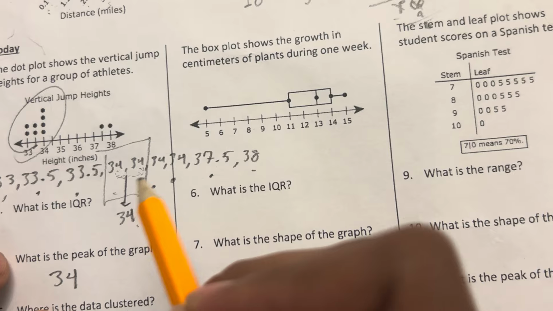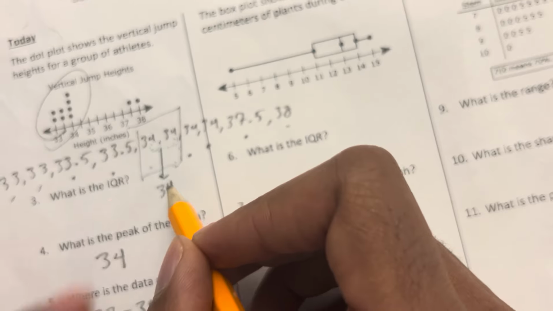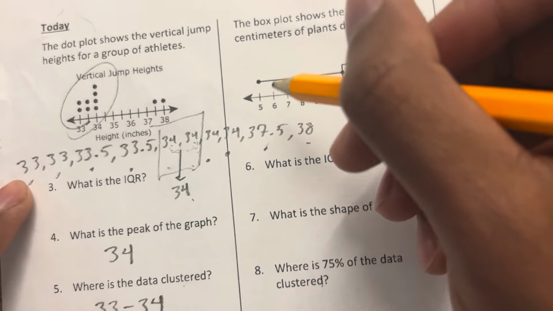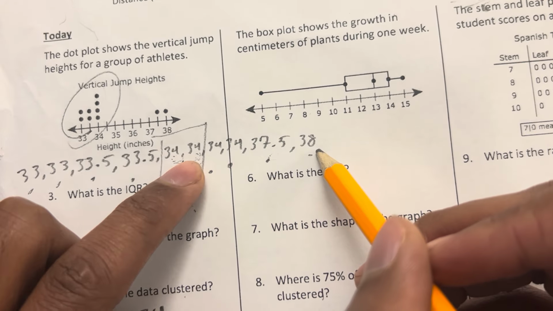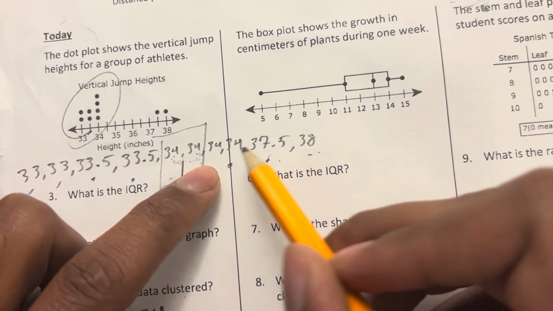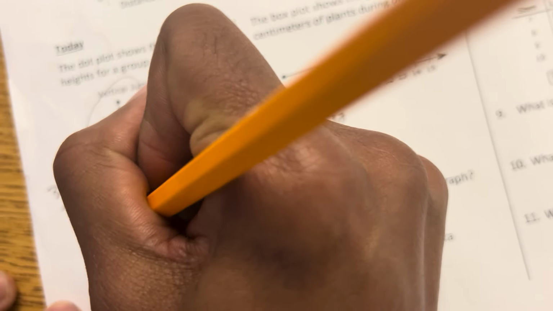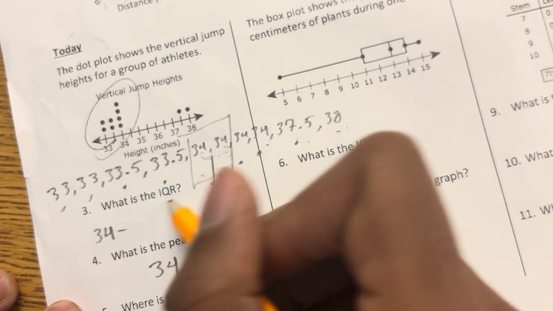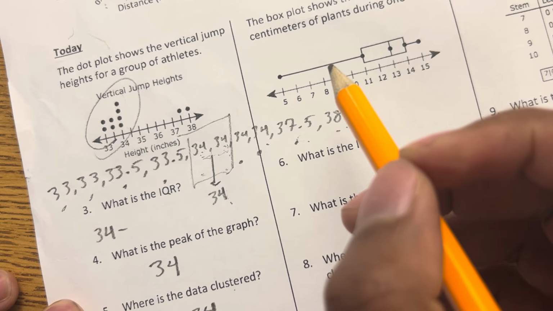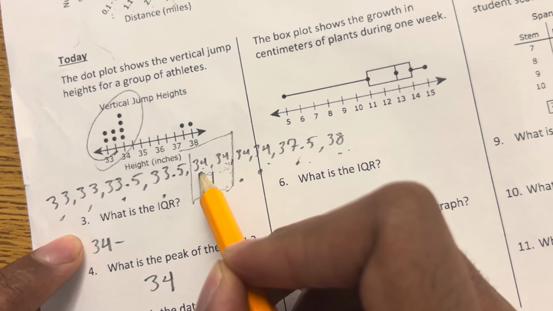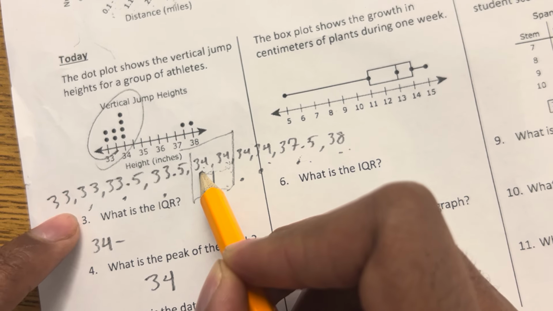Okay, so now that we have our median, the IQR is just equal to the right-hand median minus the left-hand median. So we're just gonna say, so 34 minus, what is the IQR? Minus the left-hand median, which is 33.